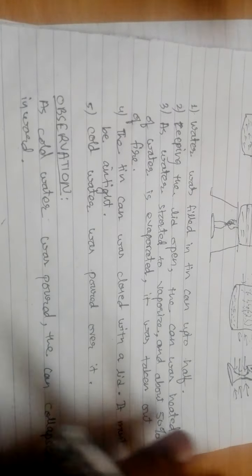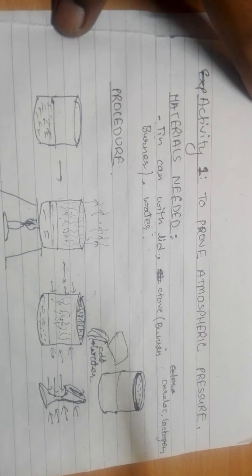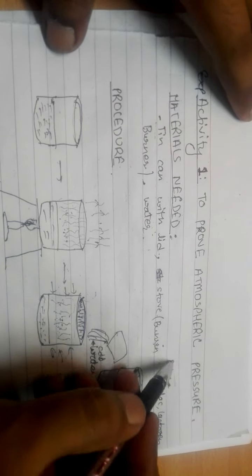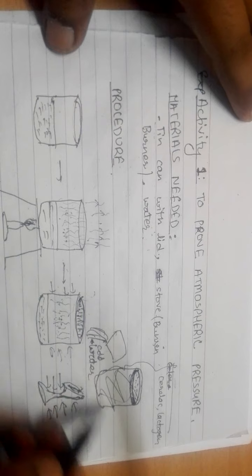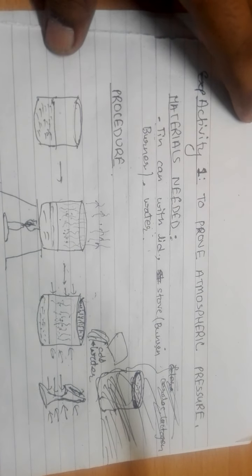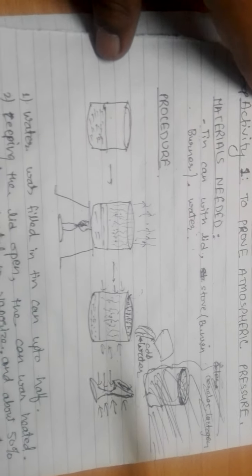Now we are going to write the inference. We need to copy up to here. I'm going to change paper. Freeze your screen and then copy it. You do not need to copy this much: activity, materials needed, procedure, and this diagram. Copy the step-by-step diagram, and then the procedure, and then the observation. I'm going to change paper.